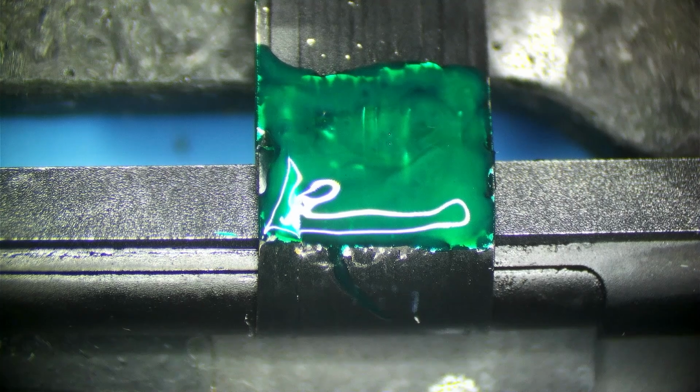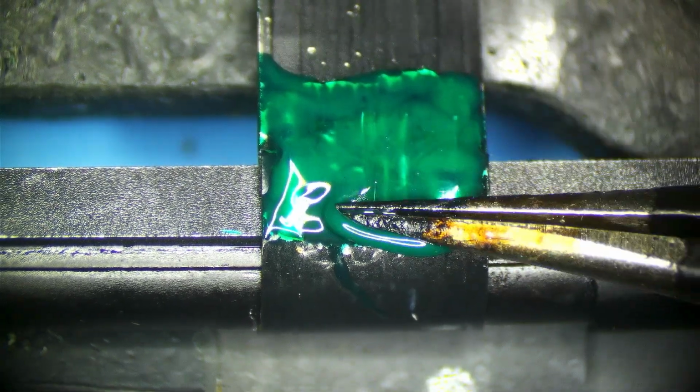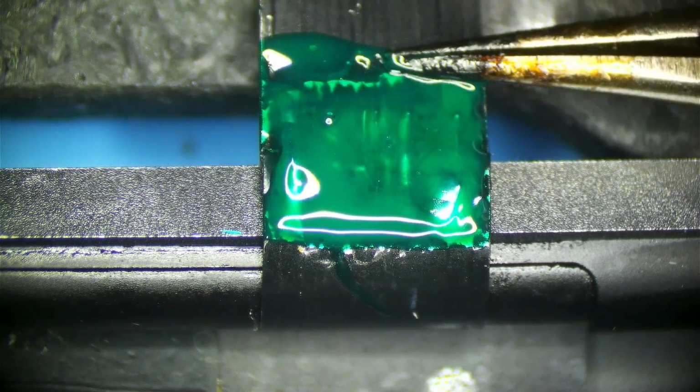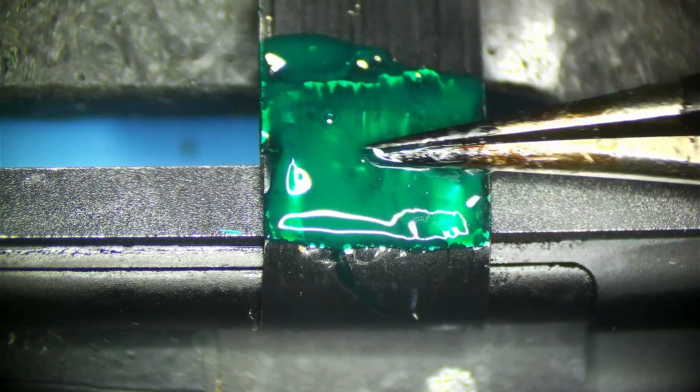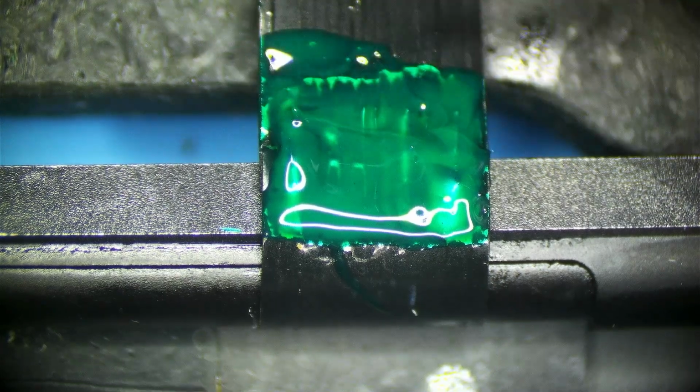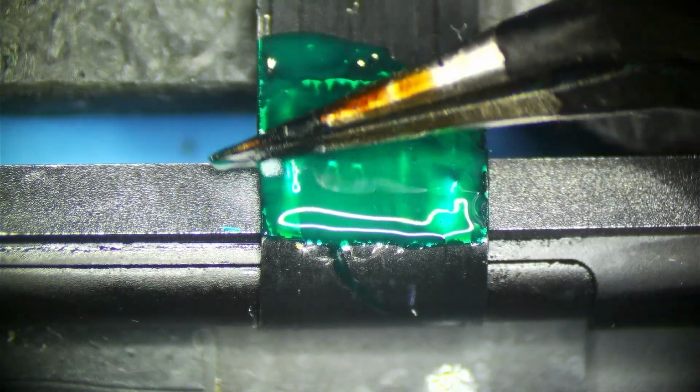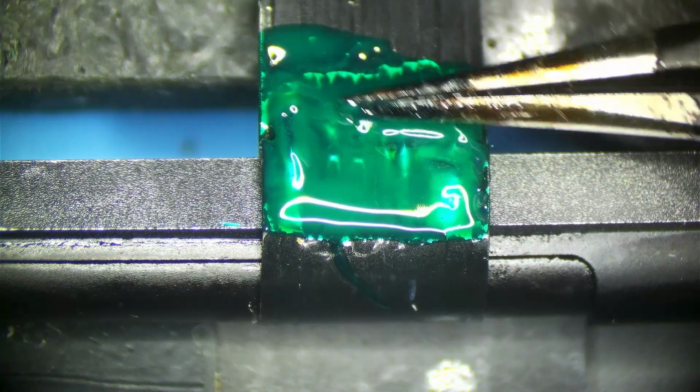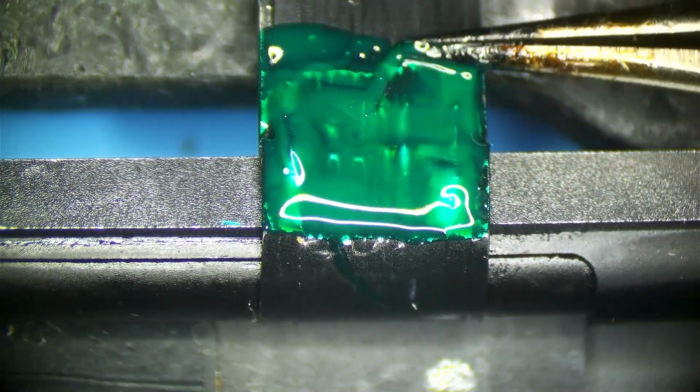We don't want it too thick because then it won't cure, but I do want the thickness there to make the cable a little bit stronger.